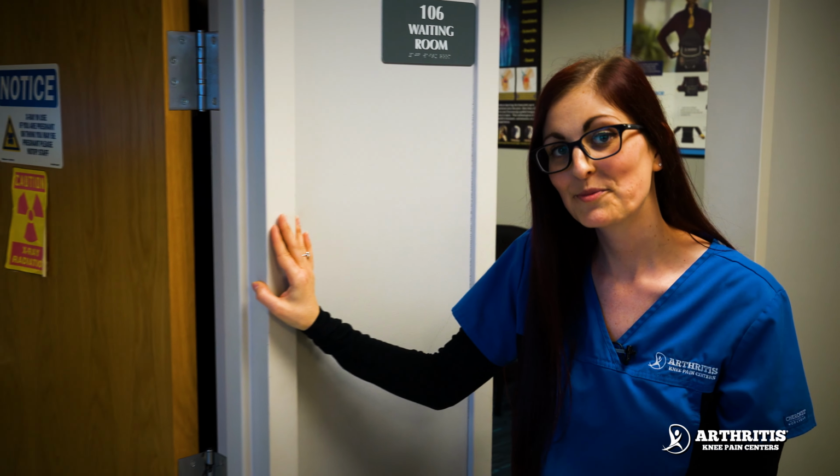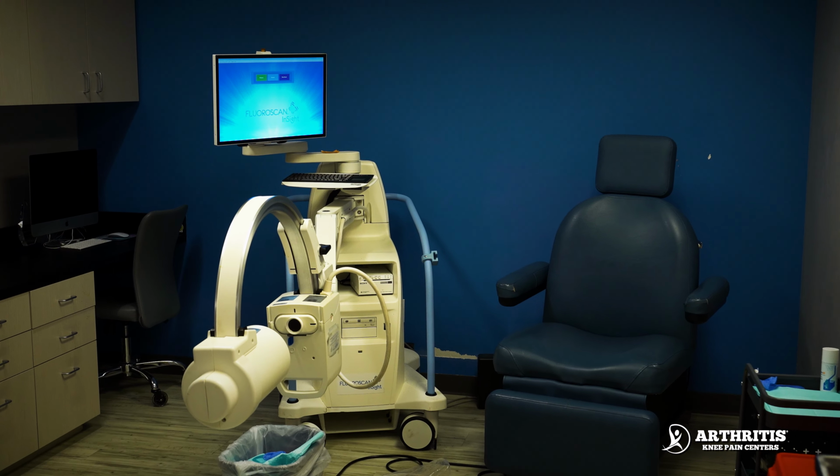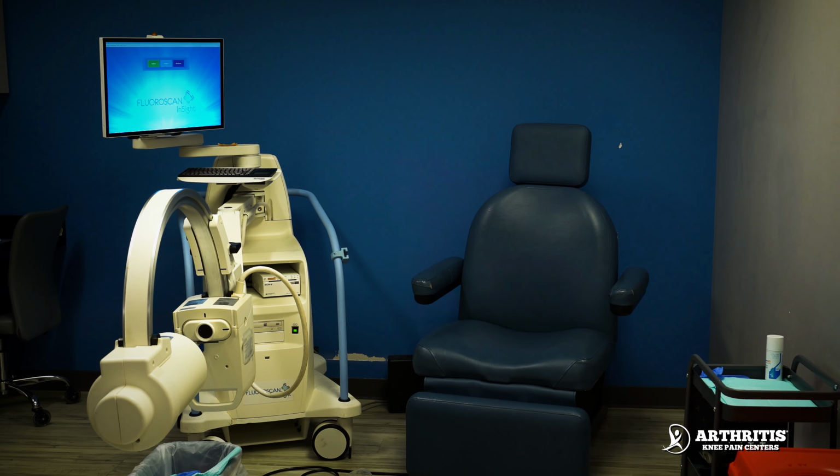We have our DME room, where we do off-the-shelf and custom knee braces for patients who have osteoarthritis. This is our first treatment room, where our doctor uses fluoroscopic guided images to do the injections and ensure that the medication goes where it will give you the most relief.